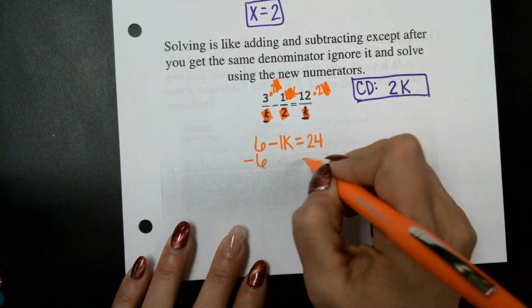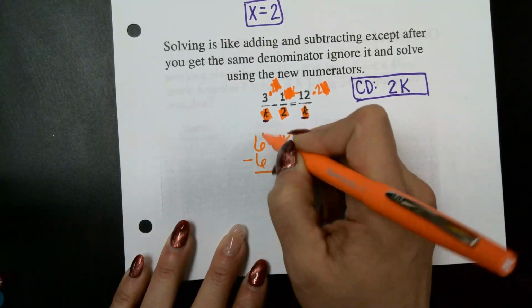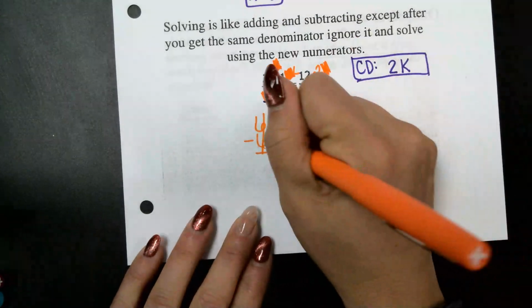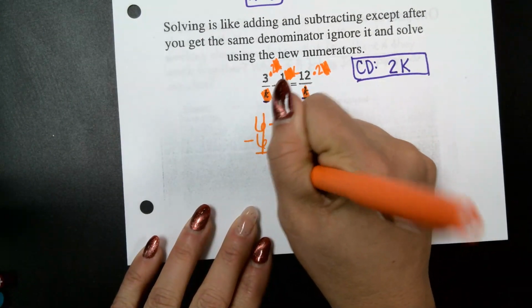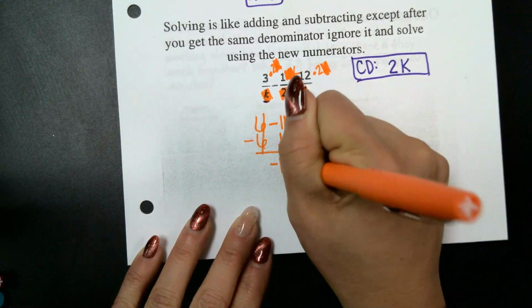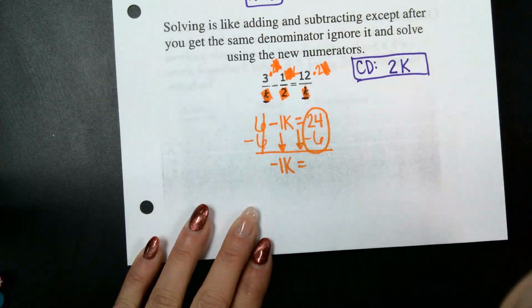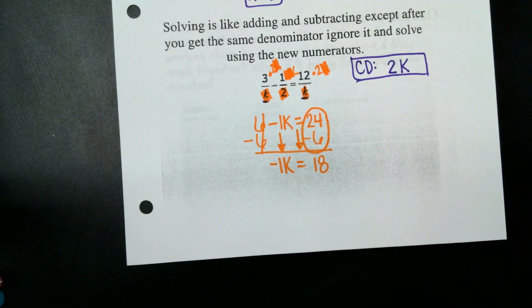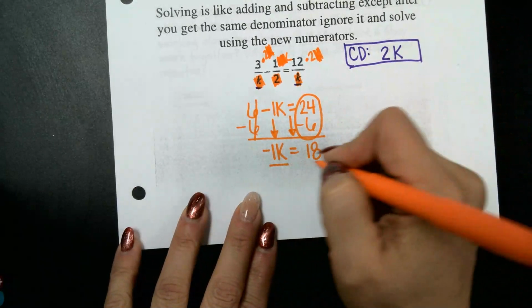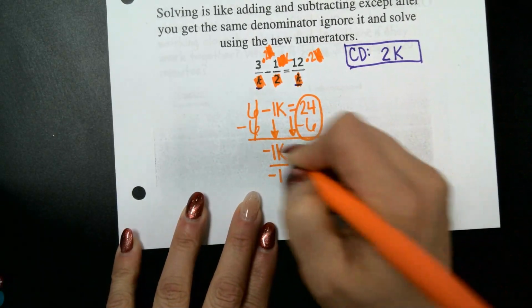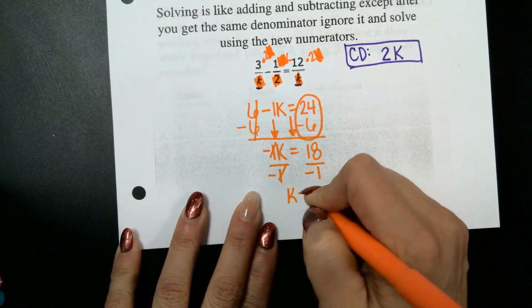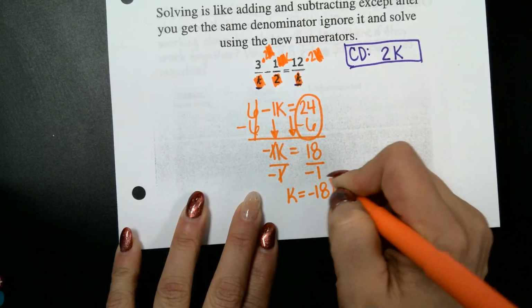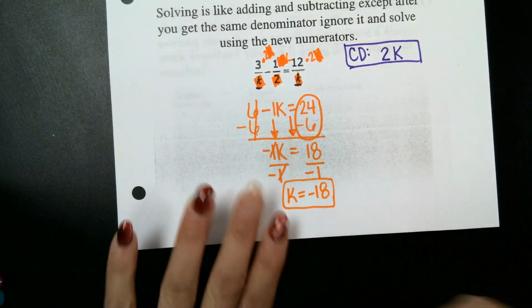Okay, so what's my first step in solving this? Subtract 6 from both sides. So when you bring down the 1k, make sure you bring that negative sign with it. And then what's 24 minus 6? 18. And then divide by negative 1. I know. So k equals negative 18.